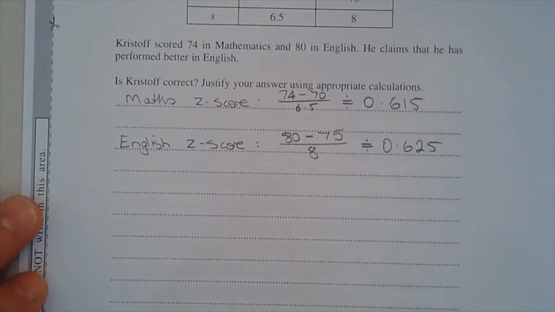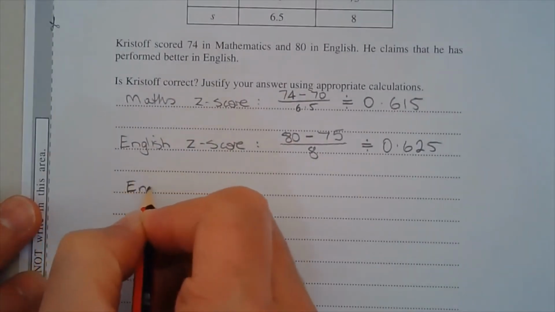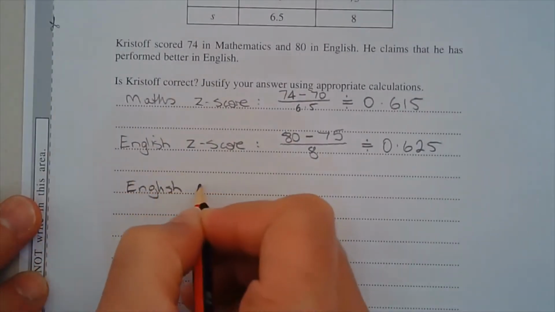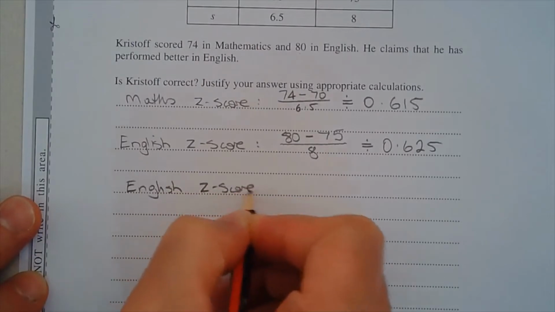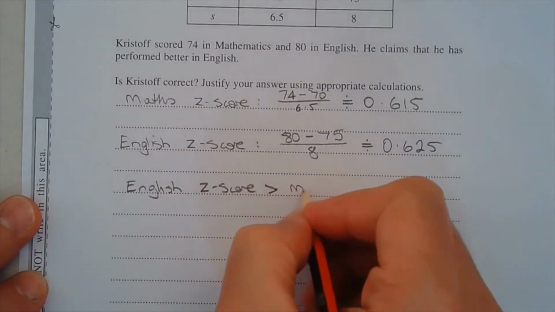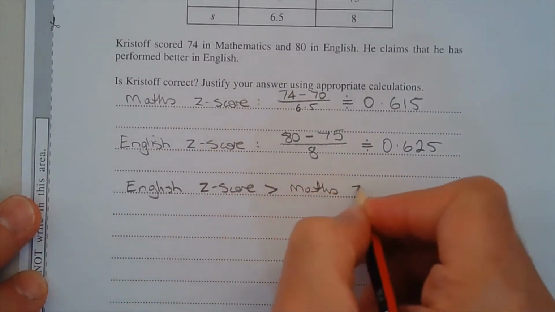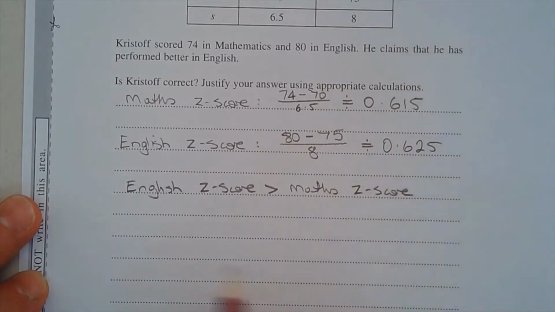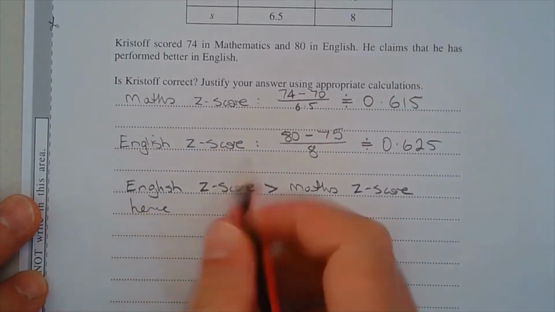So the English Z-score is greater than the maths Z-score. Hence, Christoph is correct.